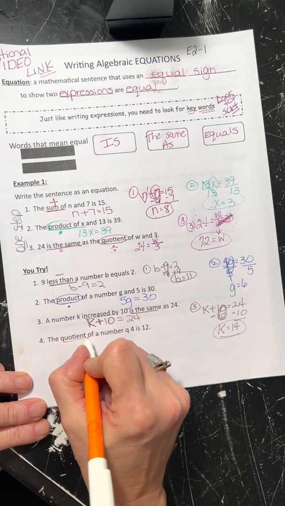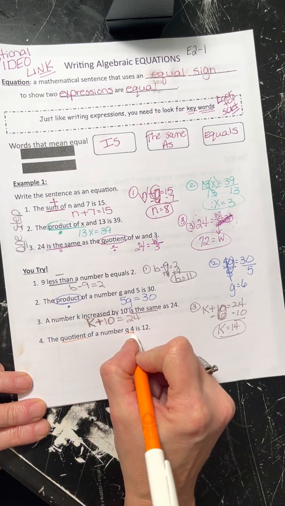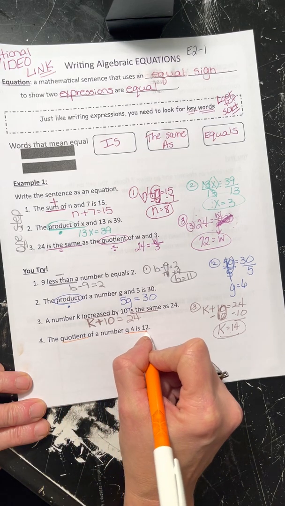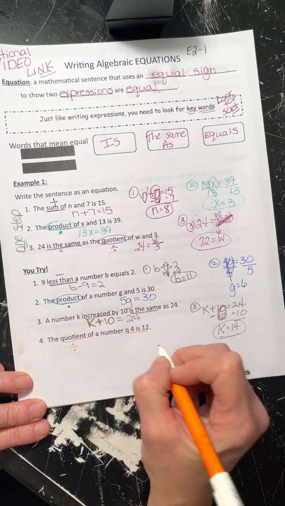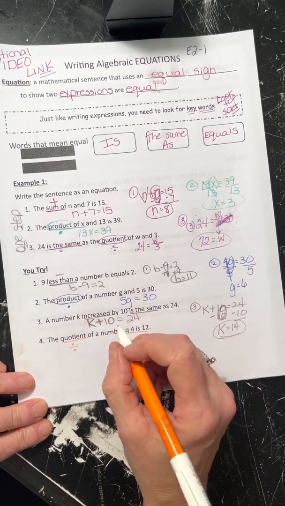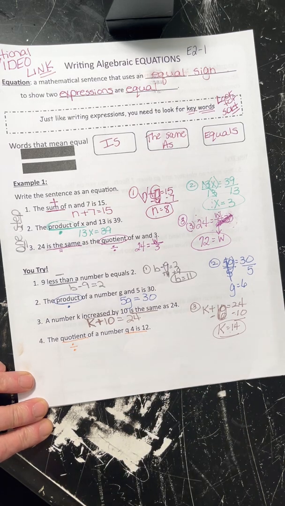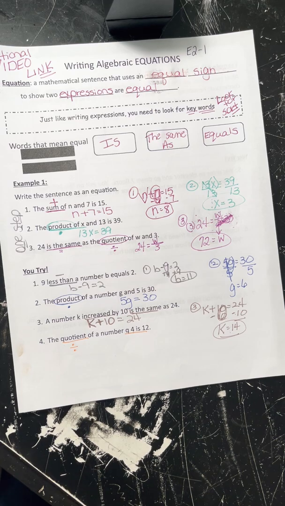The quotient of a number Q and 4 is 12. That should be Q and 4. But quotient is divide, of a number Q and 4 is 12. Hang on just a second, guys. Go ahead and try to work that one real quick while I grab this.